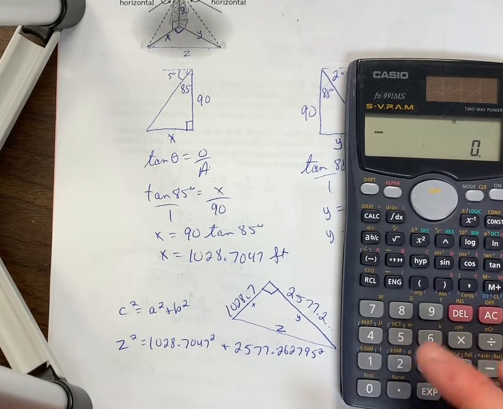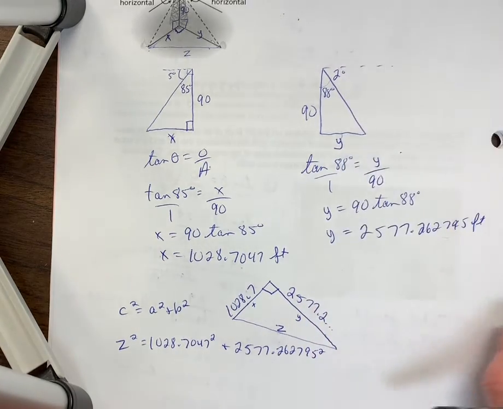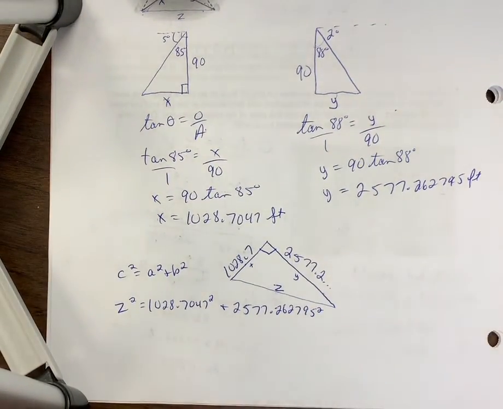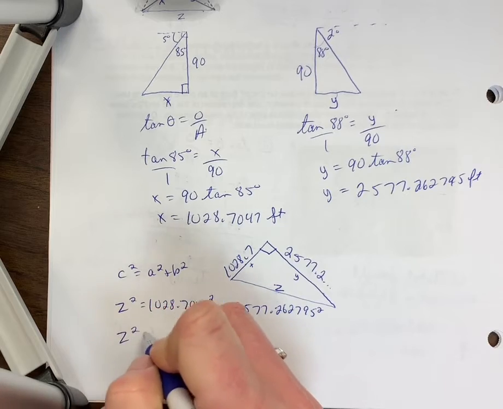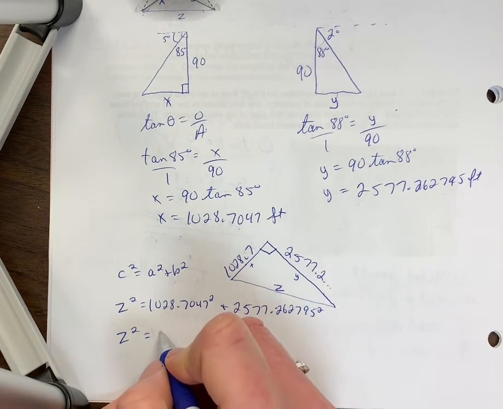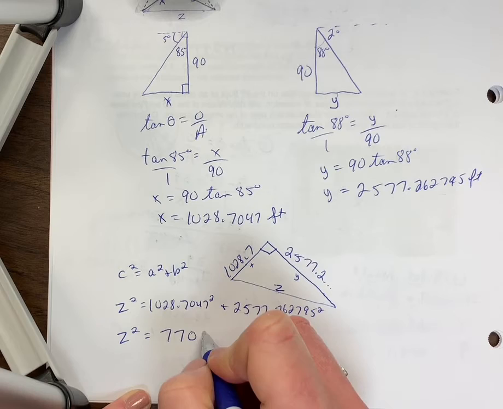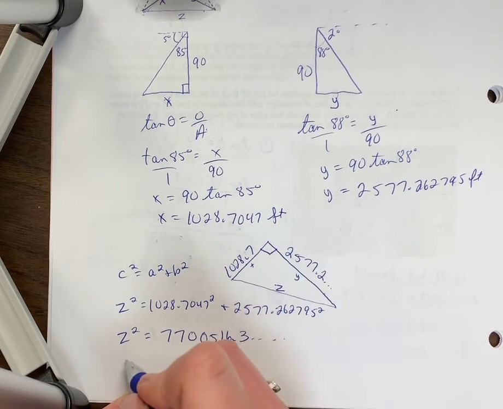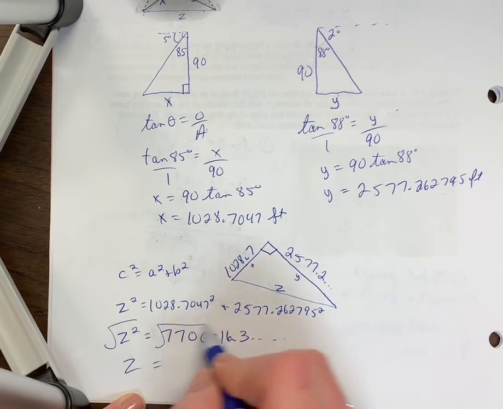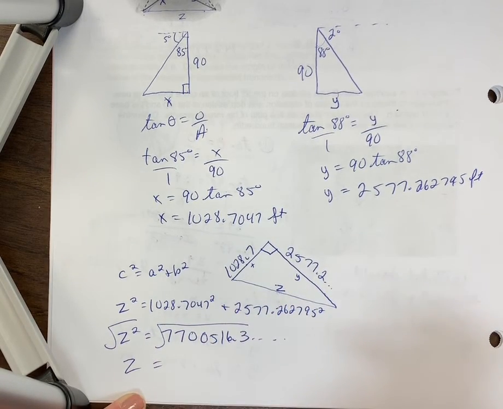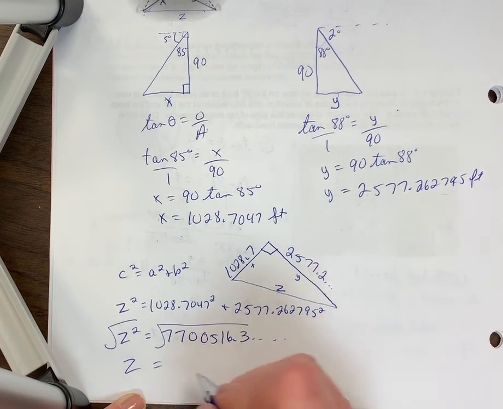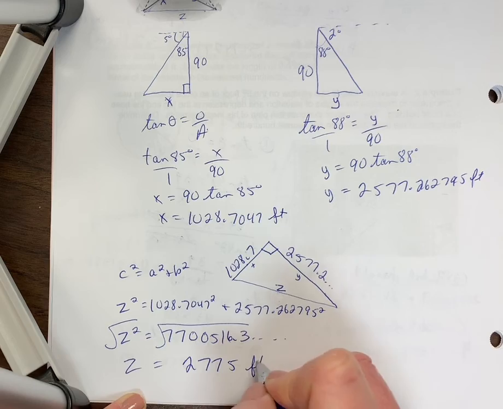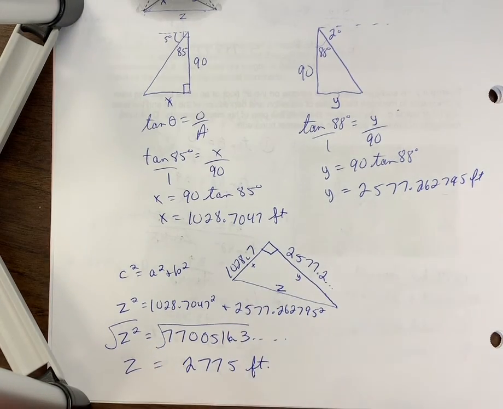Type all of this into your calculator. When you do that, Z squared is a pretty large number. We still have to square root this, and to the nearest foot will be your answer. You know where your square root button is on your calculator.